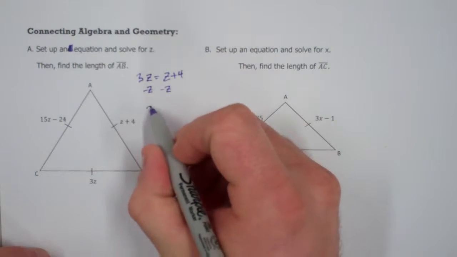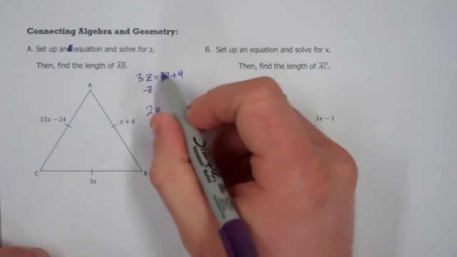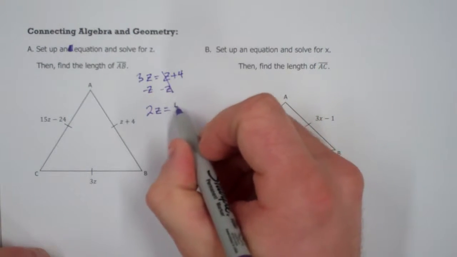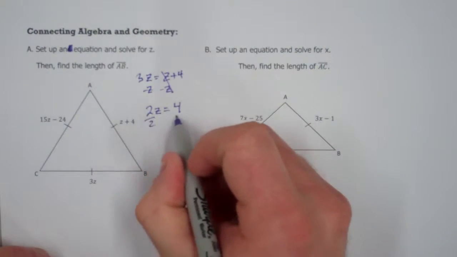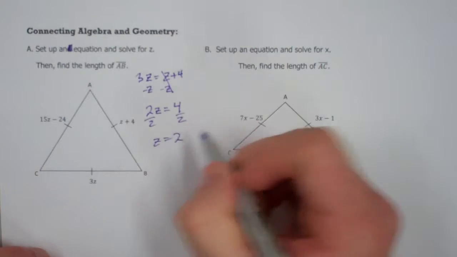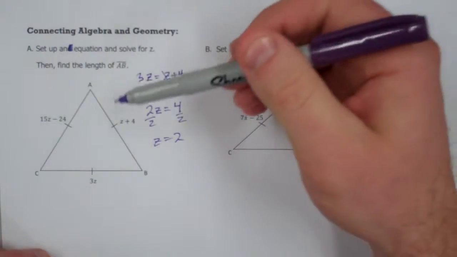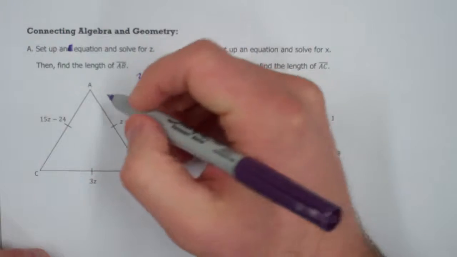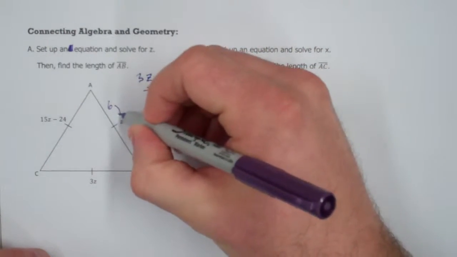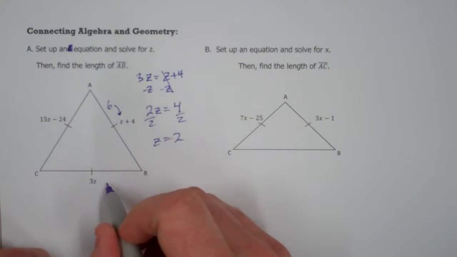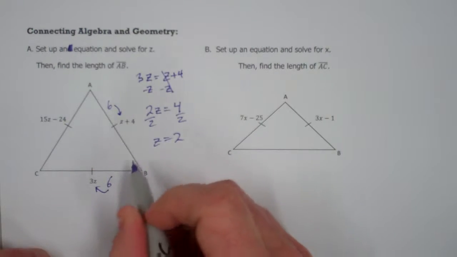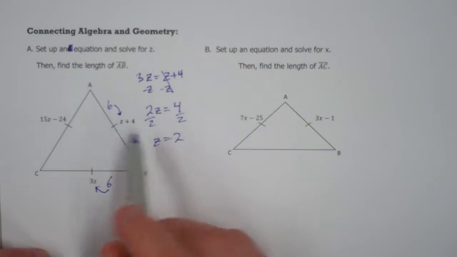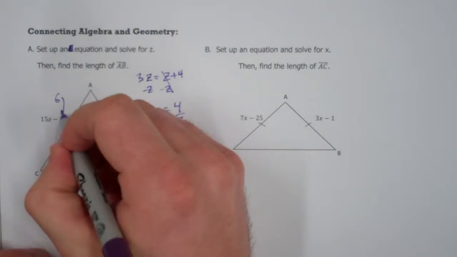So we've got 3 minus 1, which is 2. There's a z there. Those guys are gone, and we've got a 4 left. We'll divide by 2, and z will be 2. If we think about this, we've got 2 plus 4, so the side length would actually be 6. 3 times 2 is also 6. And then 15 times 2, which is 30, minus 24 is also 6.